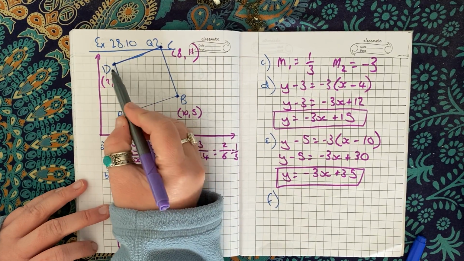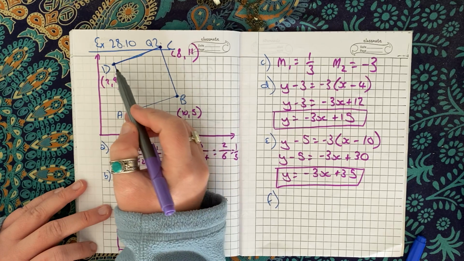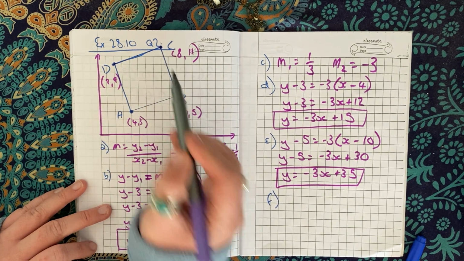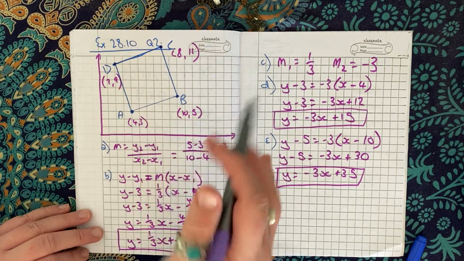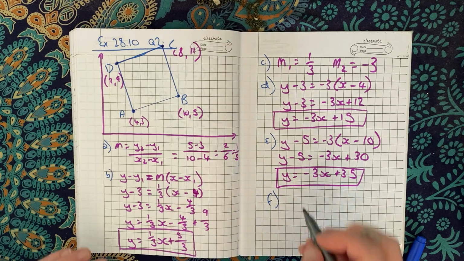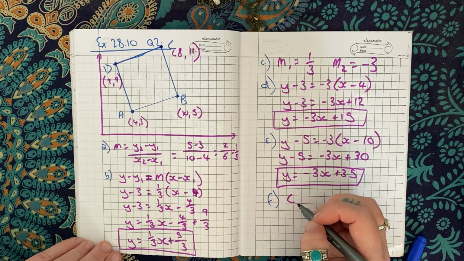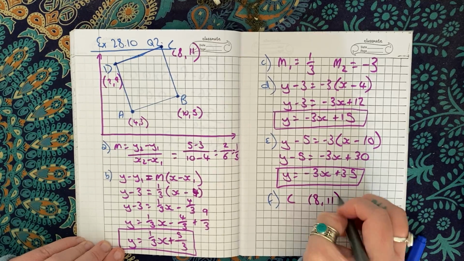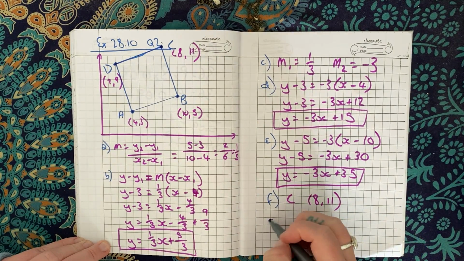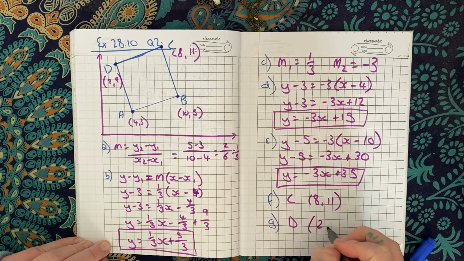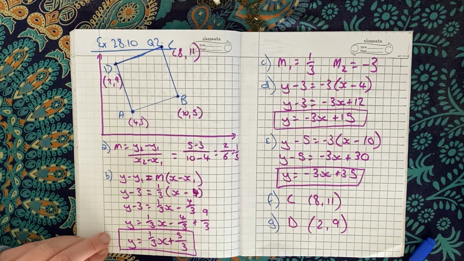And the slope from here to here should also be 1/3. Let's check. 1, 2, 3, 1. 1, 2, 3, 1. Fantastic. So it all works. Everything looks like a square. It all looks even. These are all right angles. Brilliant. So the coordinate for C, that's what we asked for, was 8, 11. And the next one asked for D. So the coordinate for D was 2, 9. And that looks pretty good.